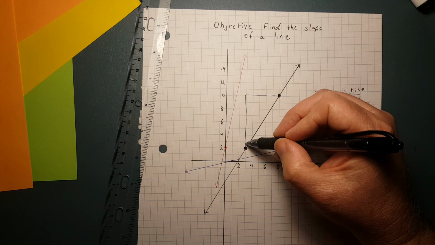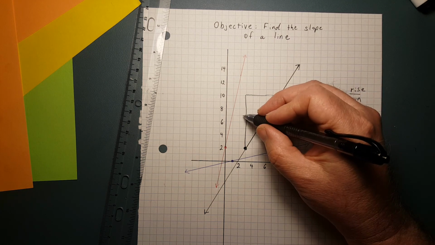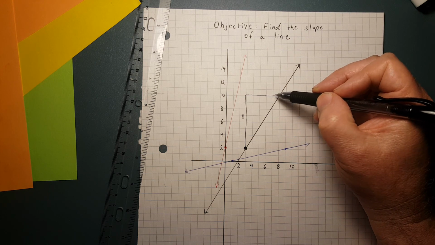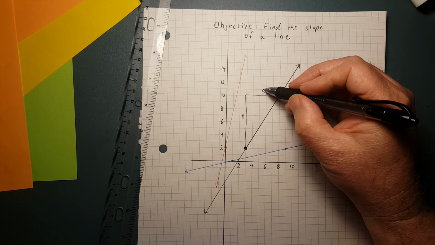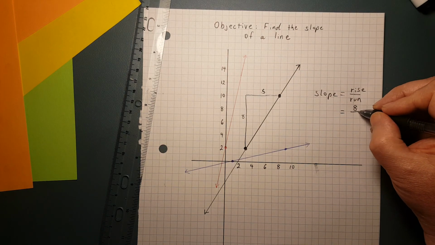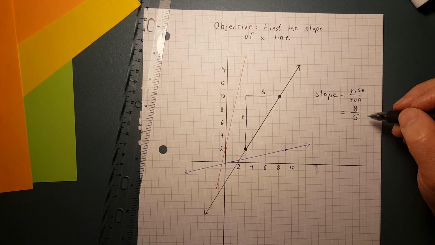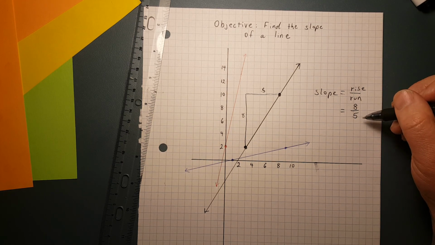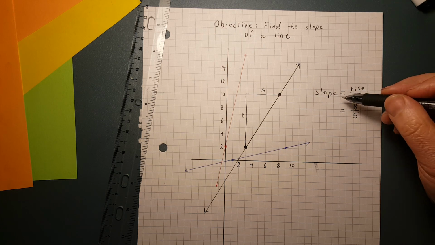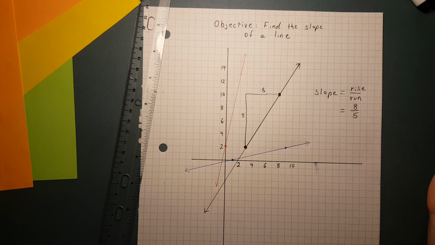All right, so the rise here is 1, 2, 3, 4, 5, 6, 7, 8. And the run is 1, 2, 3, 4, 5. So the slope is the rise over run, so in this case it's going to be 8 over 5. You may be tempted to change that to an improper fraction. It is an improper fraction. You might be tempted to change it to a mixed number, but don't. They usually don't put slopes as mixed numbers. They just leave it as 8 over 5. So that's a pretty steep slope.